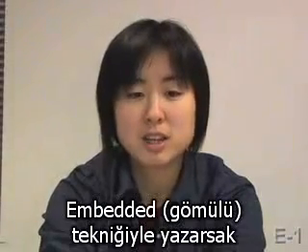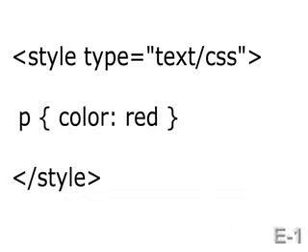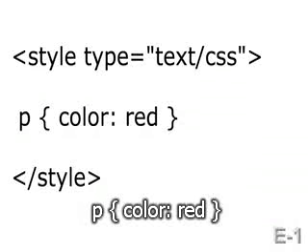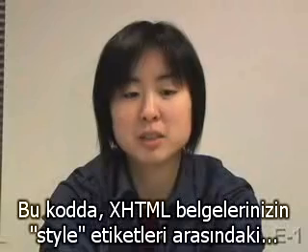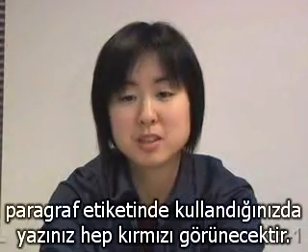With embedded, you would type open angle bracket style space type equals quotation text slash CSS close quotation close angle bracket P open curly bracket color colon space red close curly bracket open angle bracket slash style close angle bracket in between the style tags in your XHTML document head.